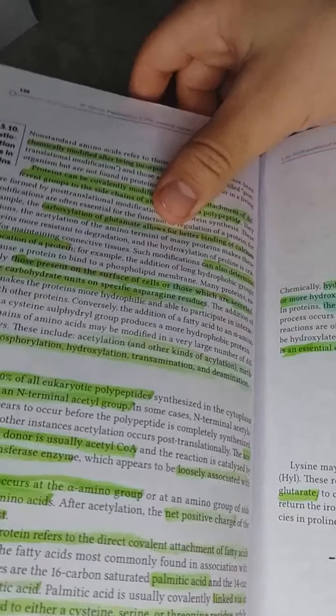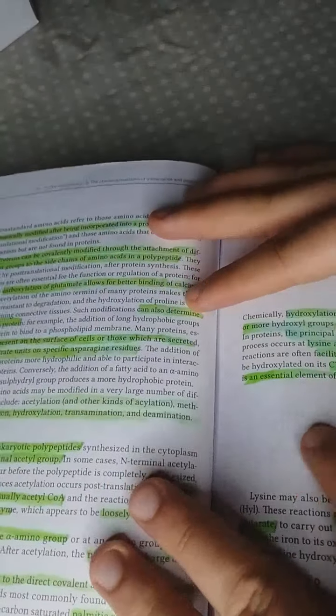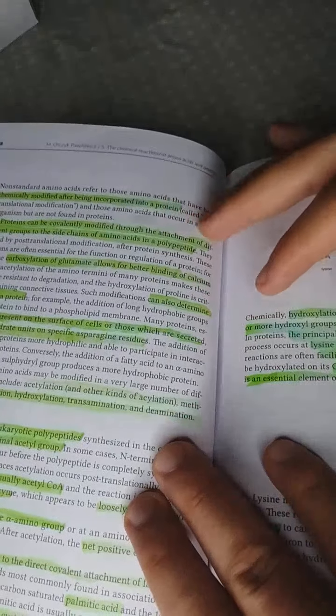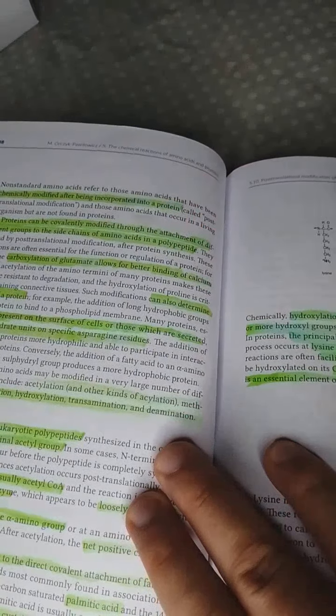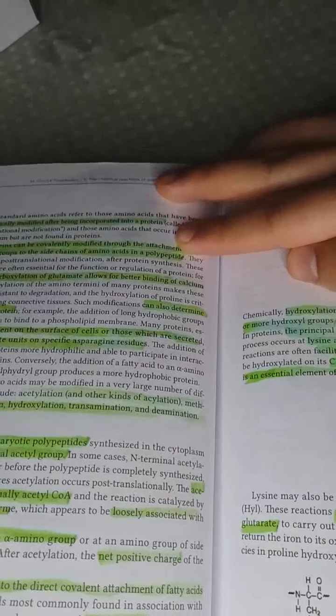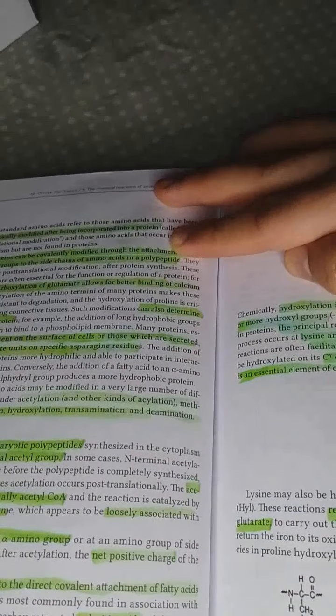And you can see, I don't think it's labeled here, but you can add the hydroxyl group to this carbon or this carbon. So that's the gamma and the beta carbon atoms, and what you will get is, if you oxidize proline, you'll get hydroxyproline.